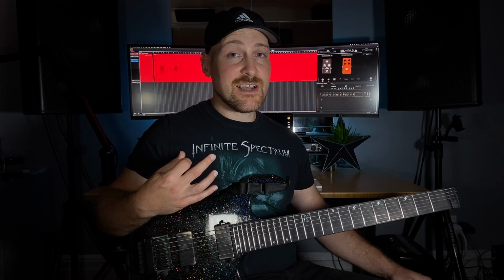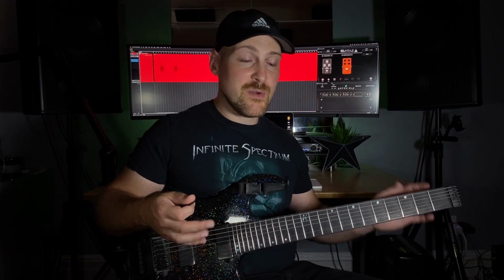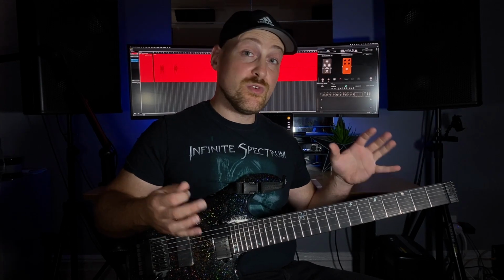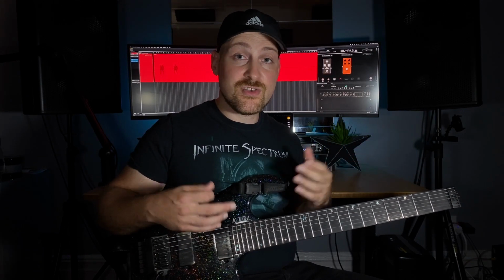Alright guys, I just want to put this out there. These modes I showed you today, they're not exhaustive. They're not all the things that you can experiment with. You don't have to stick to these. You can use them as inspiration and add notes or subtract them and move them around and just mess with them.